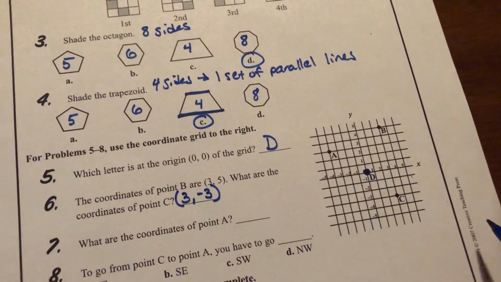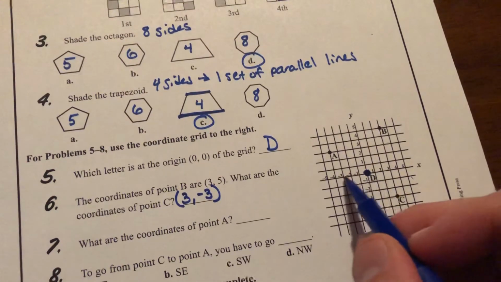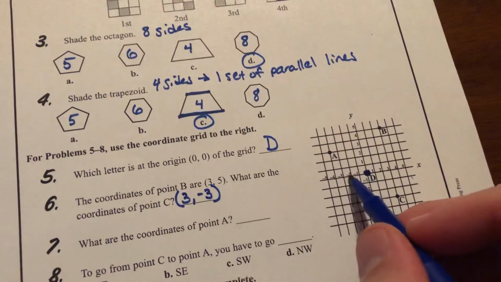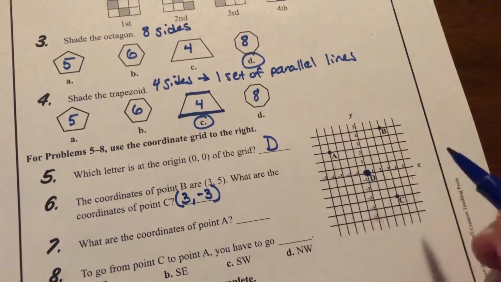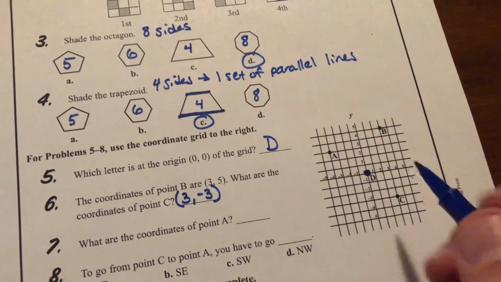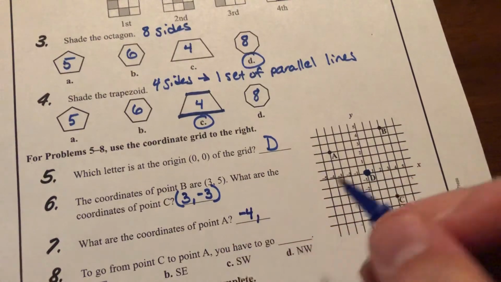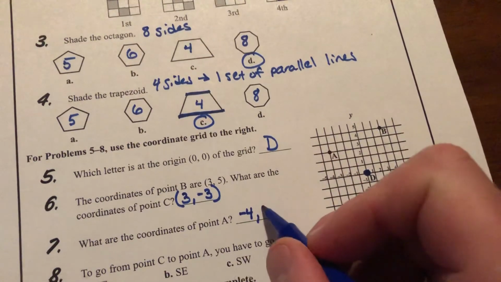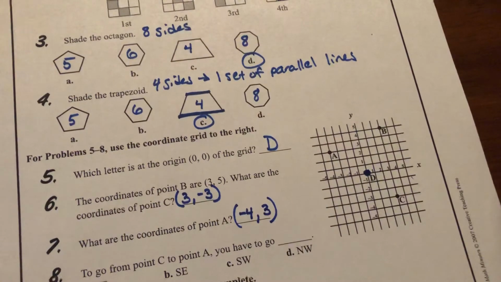What are the coordinates of point A? Well, again, I start in the middle and I'm going to have to go left and then I'm going to have to go up. So left is going to be 1, 2, 3, 4, and then I go up 1, 2, 3. So because I went left first, that's going to be negative. So -4, comma, and then I went up. That's positive. 1, 2, 3. So my coordinates for that point would be -4, +3.